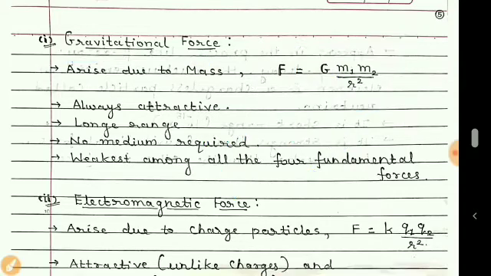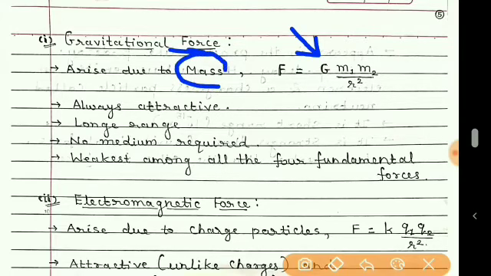And here this G, capital G, is the universal constant of gravitation. So the basic thing required for this force is mass. If the particles have mass, then definitely force will act.